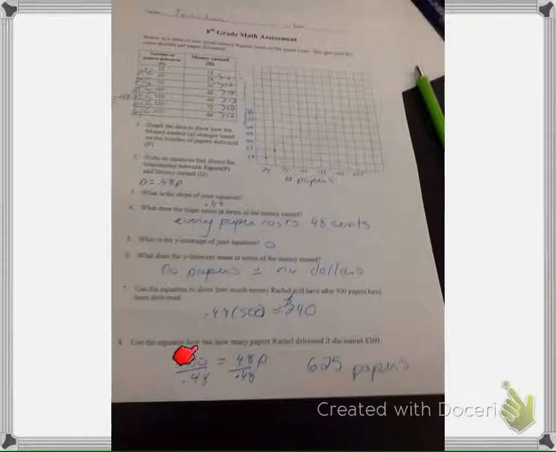The last question says use your equation to show how many papers Rachel delivered if she earned $300. Well, this is $300, so it has to go in the D spot right here, the D spot. So see, it's in the D spot. 300 equals 0.48D. I solved that problem by dividing by 0.48 on both sides, and the answer is 625 papers.